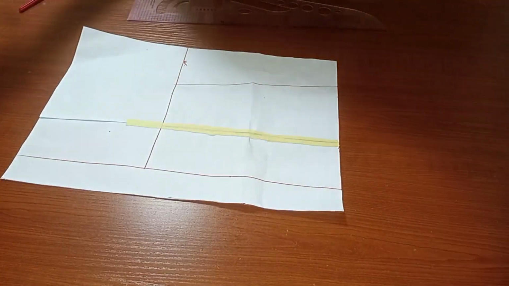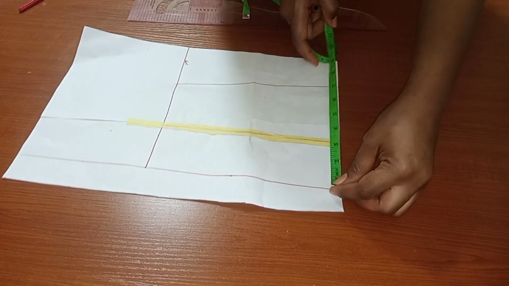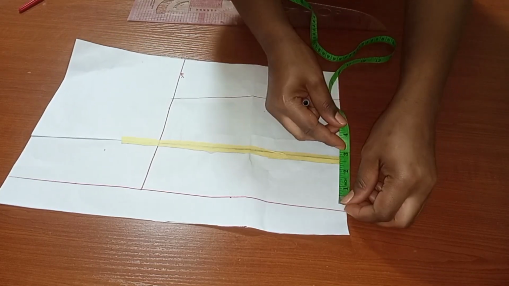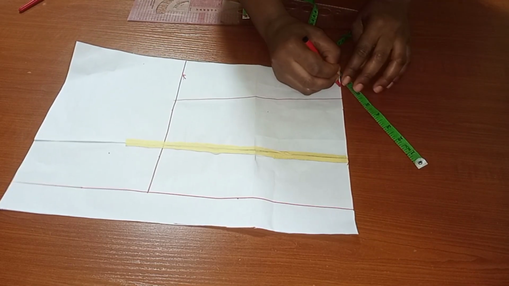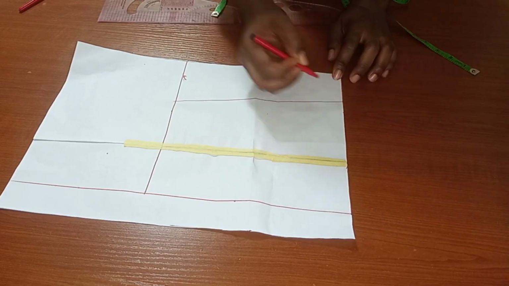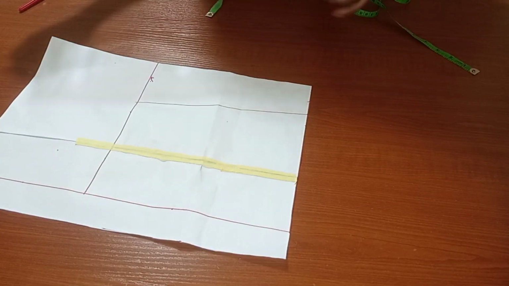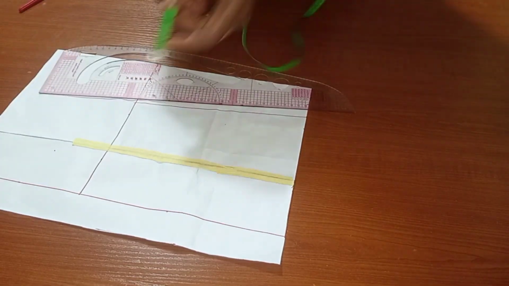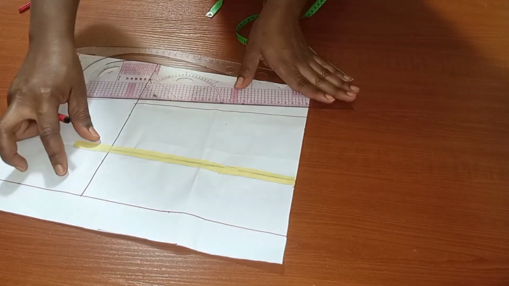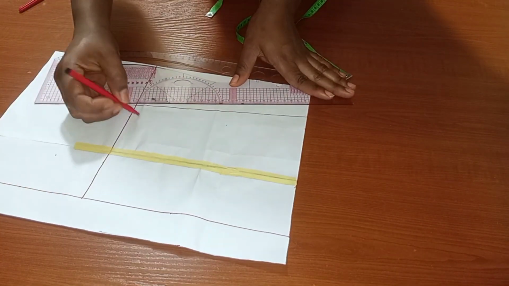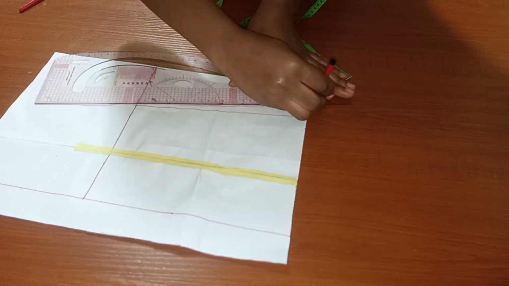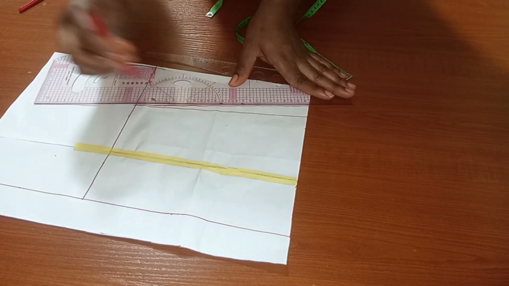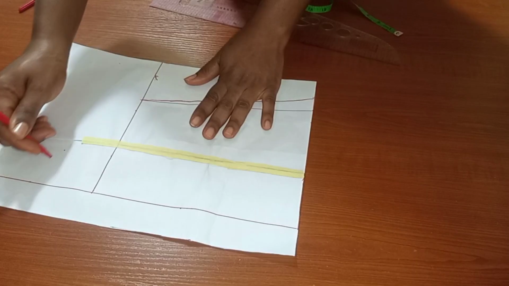So once I'm done doing this, I will now go ahead and replace whatever dart intake I took out from that upper chest line. So make sure you replace the dart intake. The dart intake I took out was 1 inch, so I went ahead to replace the 1 inch from that place. I'll now go ahead and connect it back to the upper, to the waistline. So now this is what we are working with.